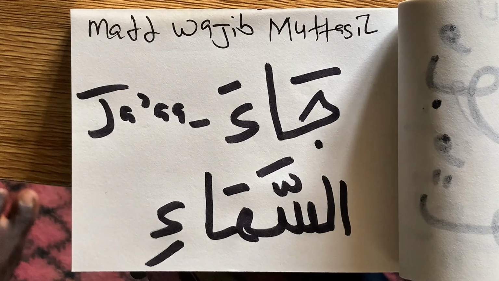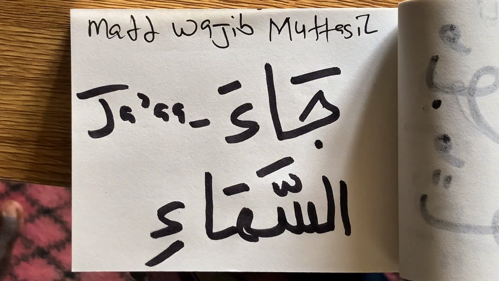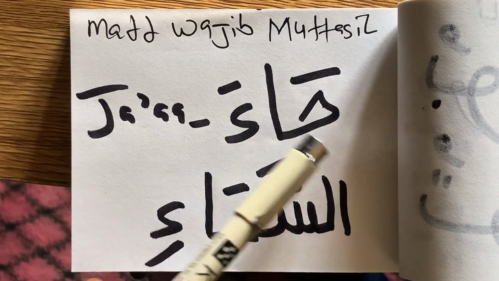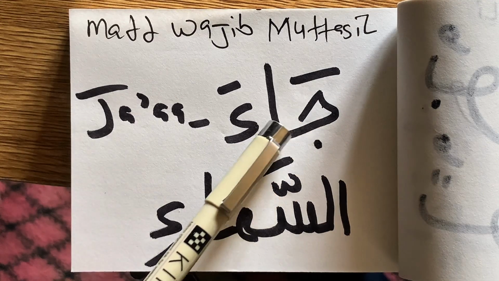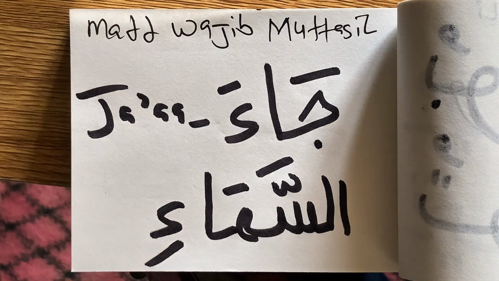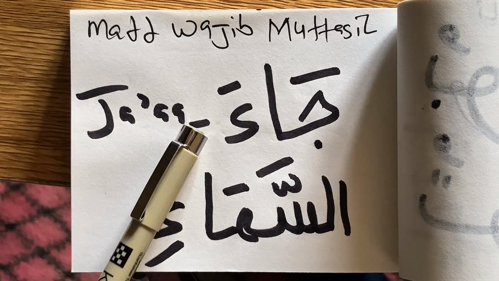Now here is maddi wajib mutasil. When a madda letter is followed by hamza in the same word, you can stretch it 4 to 5 times. Example, ja'a, ja'a, ja'a. You can stretch it 4 to 5 times.